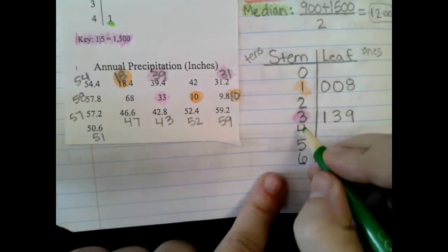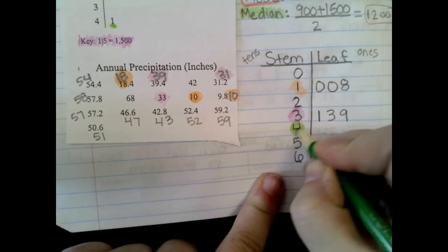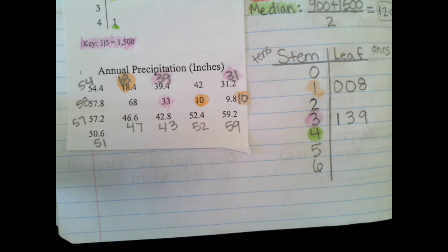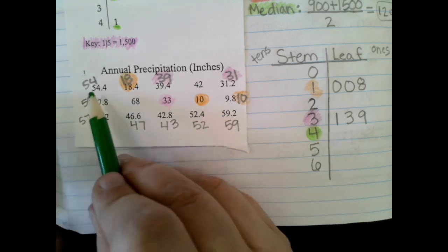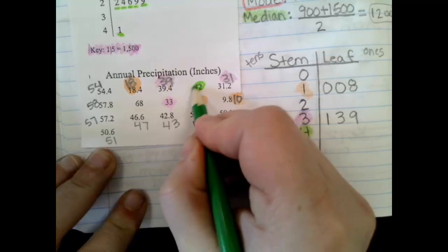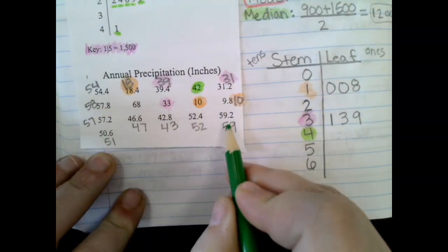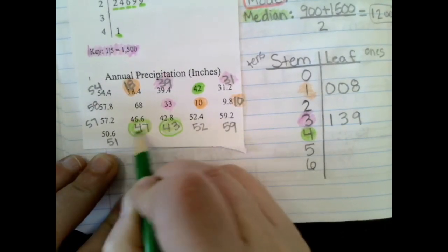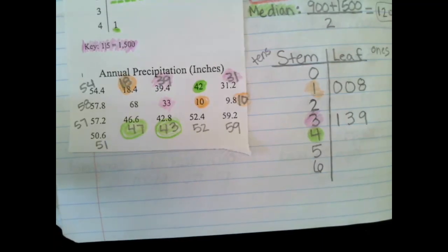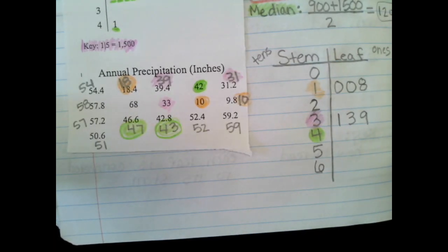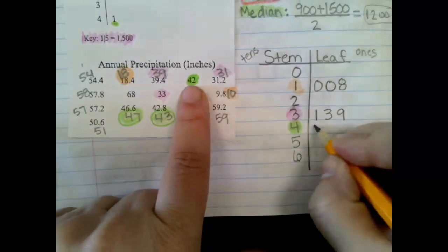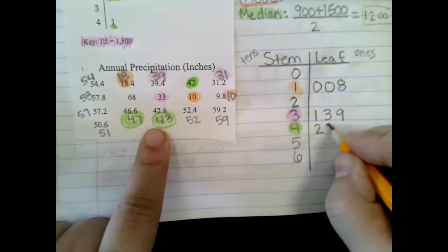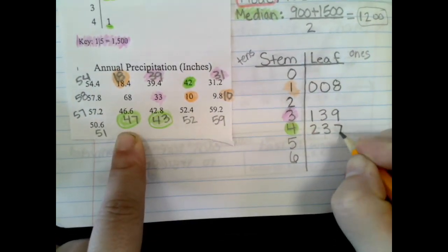Okay, going on to the 40s. If you want to try and work ahead on this, if you're like, oh, I get this, this makes sense, go for it. And then double check your work and make sure that it matches once you're done. All right, so for 40s, got 42, 43, and 47. So least to greatest, what's my smallest 40s? 42, then 43, and then 47.